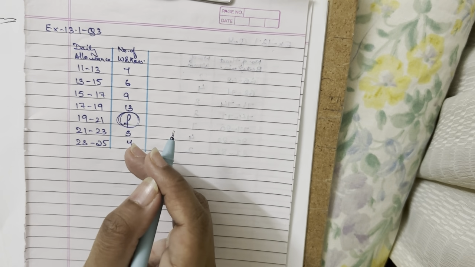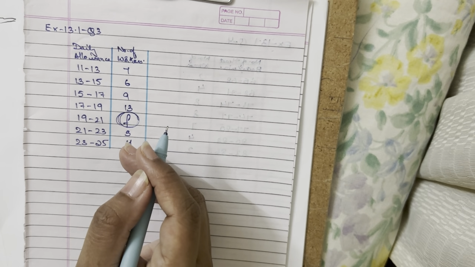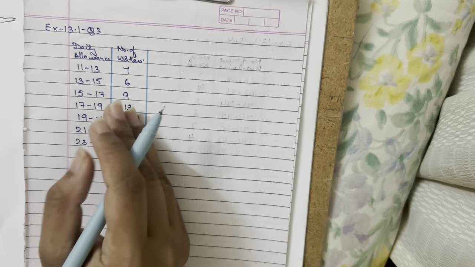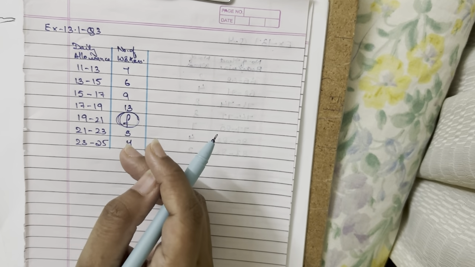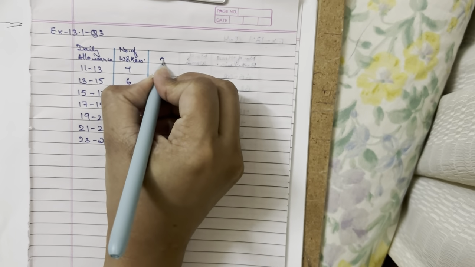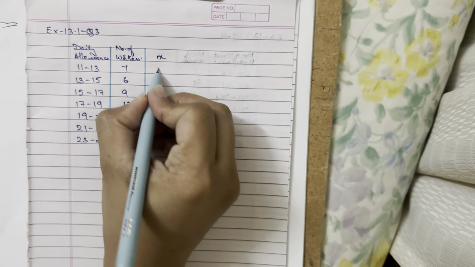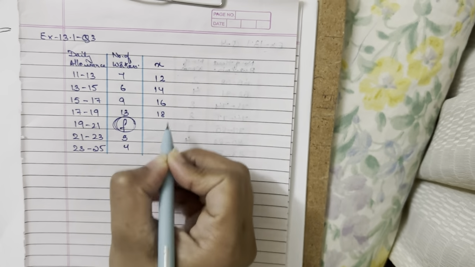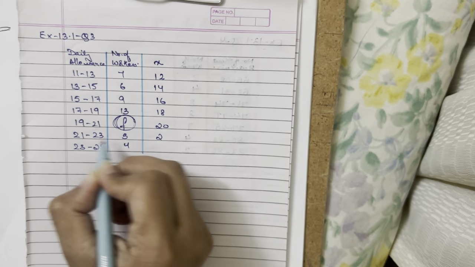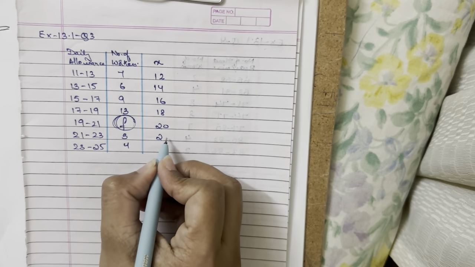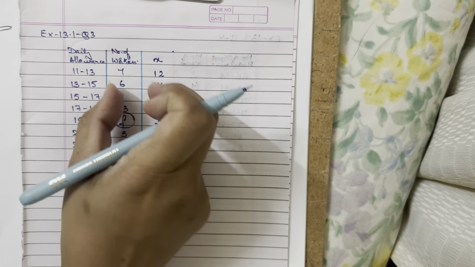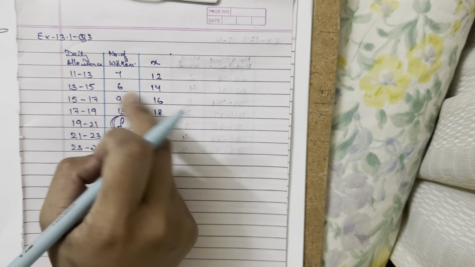Questions such as this, when they come, I would suggest you go with the normal method, the direct mean method. So we'll calculate the x value. This becomes 12 here, this becomes 14, 16, 18, 20. After 20 it becomes 22 and 24. Now I still see the multiplication is going to be a little difficult for me.